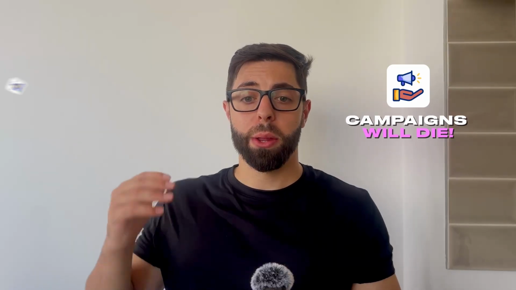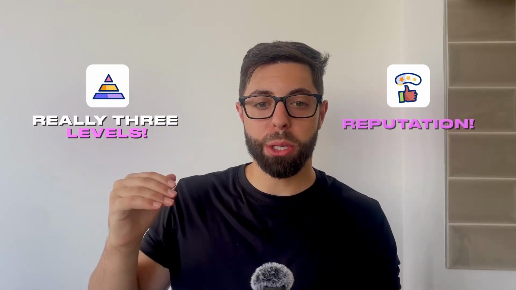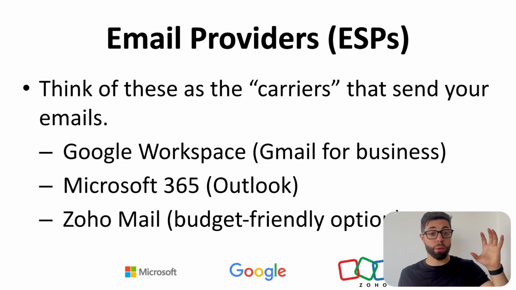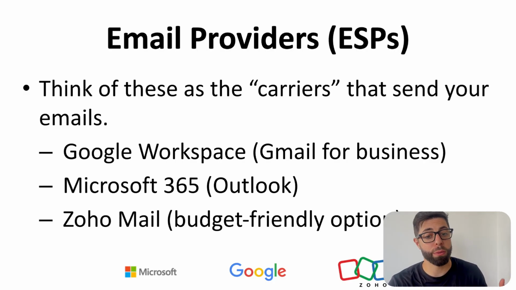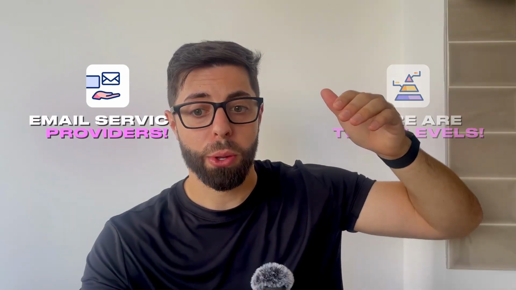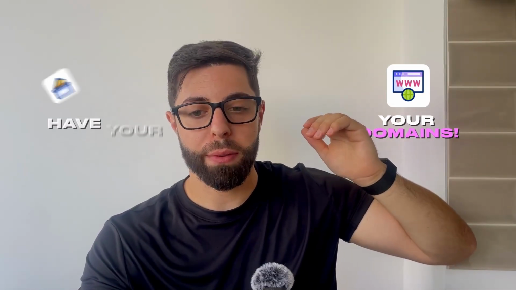Now, to get going, there's really 3 levels of reputation that we might have as someone that's using cold email as a marketing channel. And the very first level is email service providers. You'd almost think about these as the carriers that will be able to take our email from our inbox into our prospects. And there's 3 main ones. There's Google Workspace, there's Microsoft 365, also known as Outlook, and then there are other budget-friendly options like Zoho Mail. And the way this works is there are 3 levels. You have your email service providers, you have your domains, and then finally you have your mailboxes.